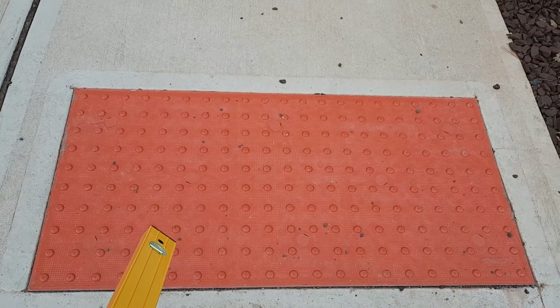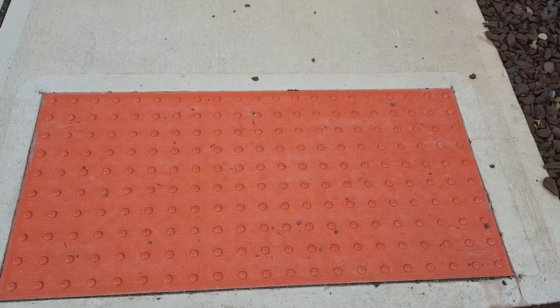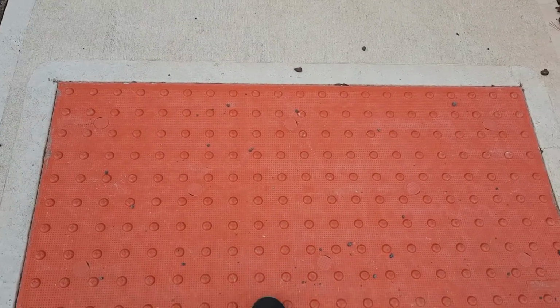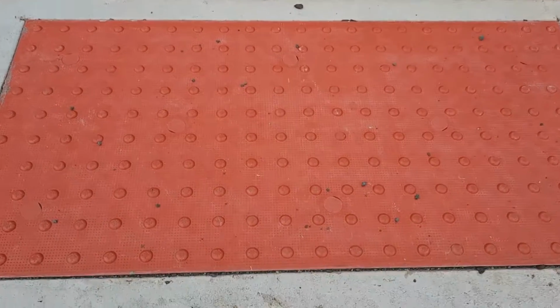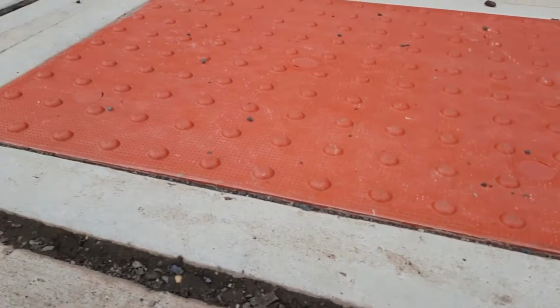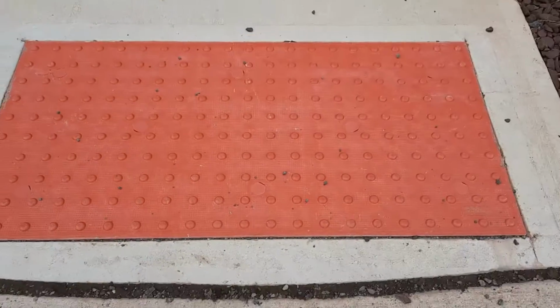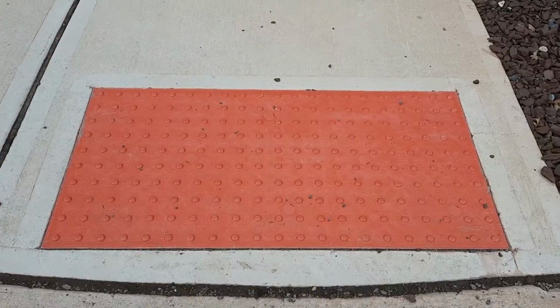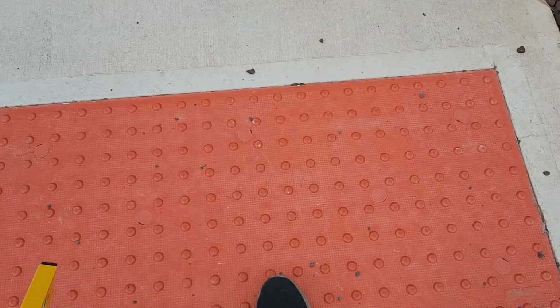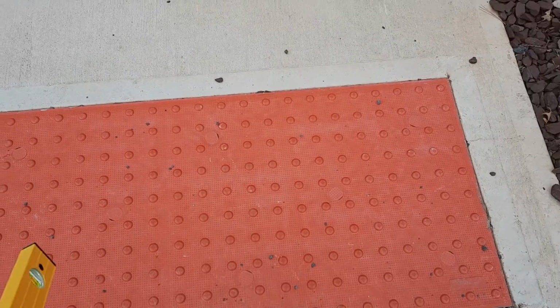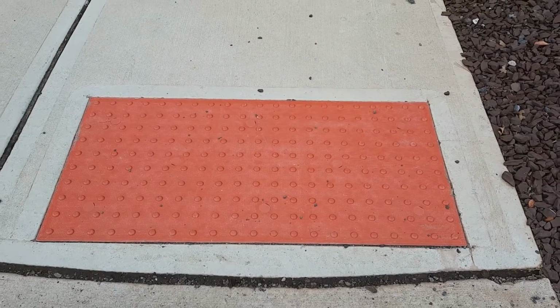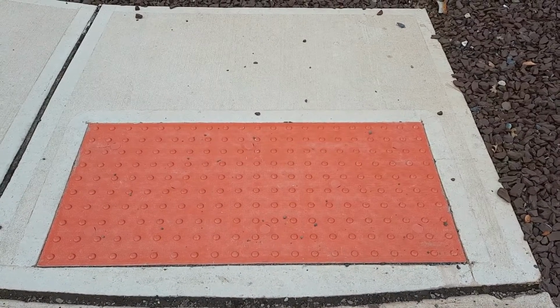There are some states and some areas where they use a different color, but this is the color that's really common in New Jersey. It's basically a raised surface. So if you look at it, these little circles, they're actually bumps. The surface is raised so that people with low vision can feel this with their feet or with their cane and let them know that they're about to step onto an active roadway. All right, it's super important.